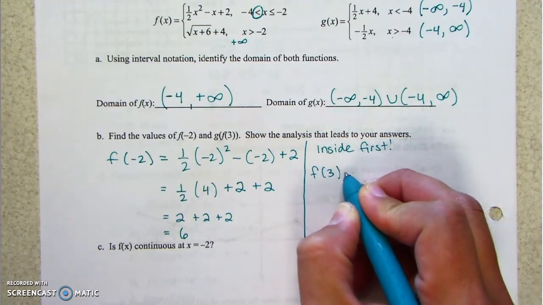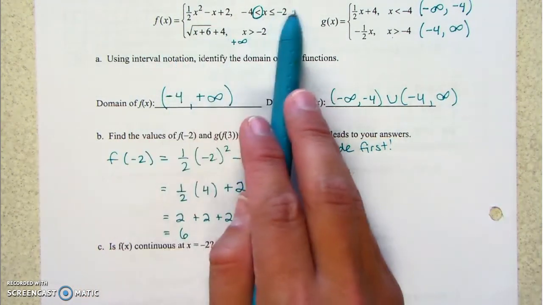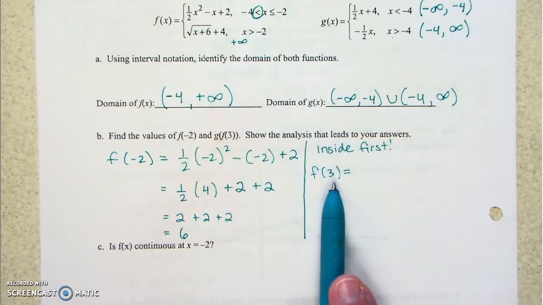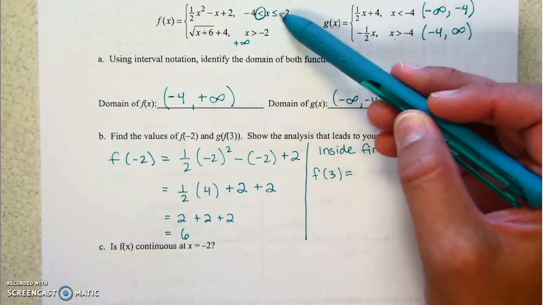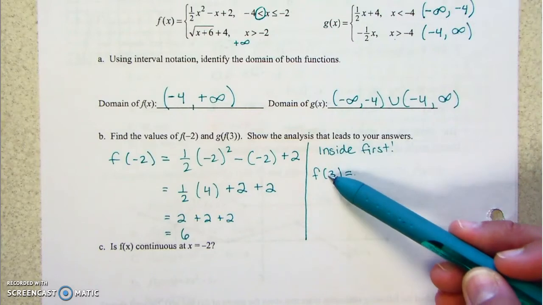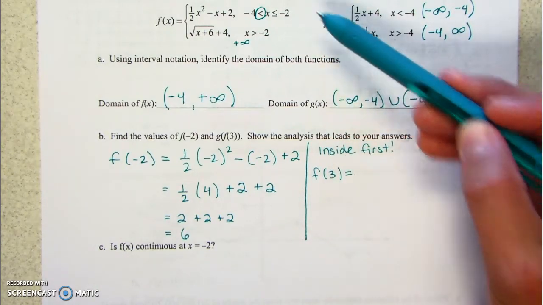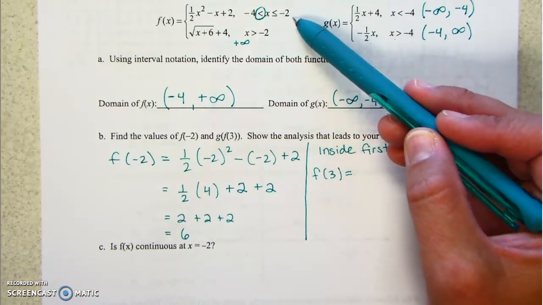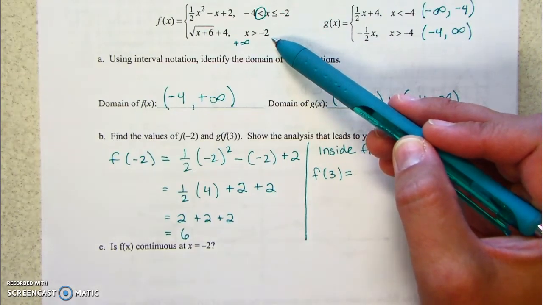Now, with a piecewise function, you don't start on the left, you guys. You have to start on the right. Which piece am I allowed to put x equals 3 into? I can't use the top one, it's only from -4 to -2, and this is a positive 3. So I can't plug it in the top one. If you did that, just cross it off. It's not defined at 3. Only the bottom one is defined at x equals 3. Okay?